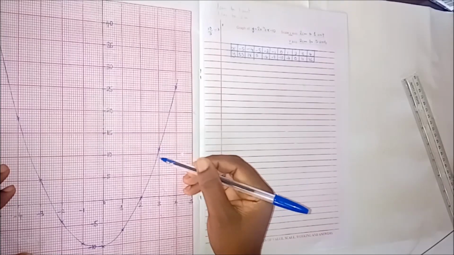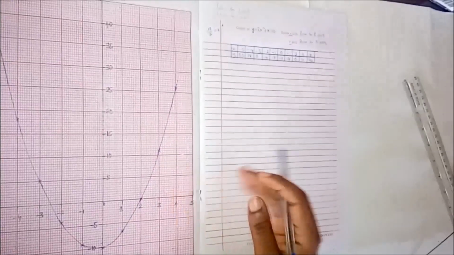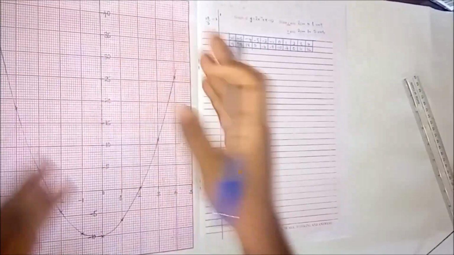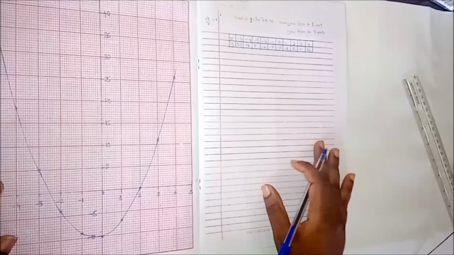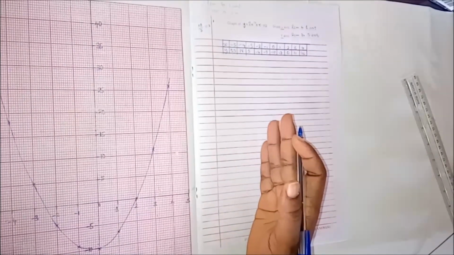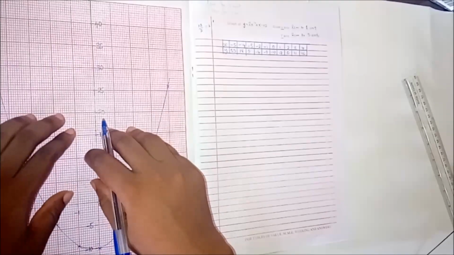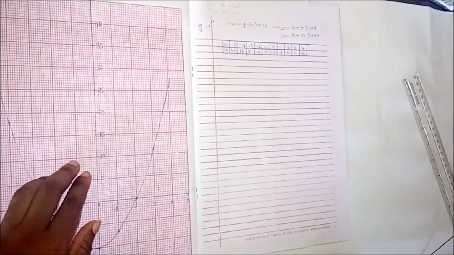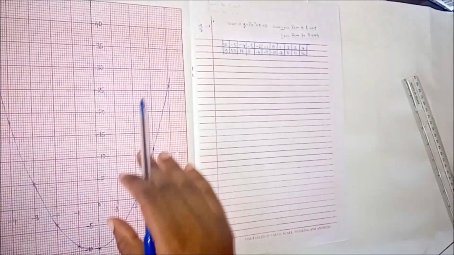When you're using your pencil, it's going to be quite easy for you because you can erase, then use your pen to also make it better. But I think this is fairly good. All right, so this is the curve. This is the first part of the question, which says draw the graph. Plot the graph using the scales which we've used.